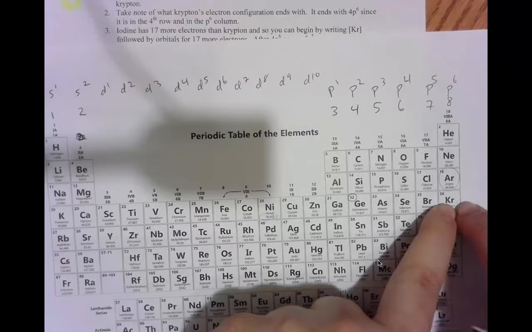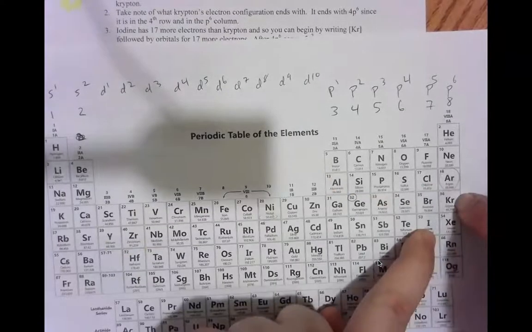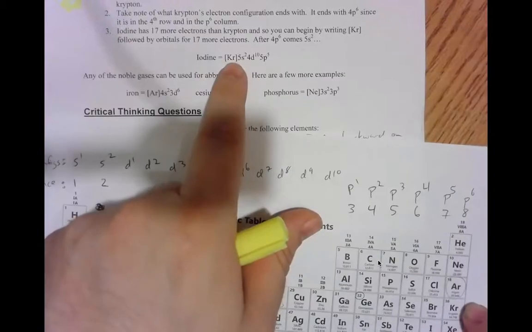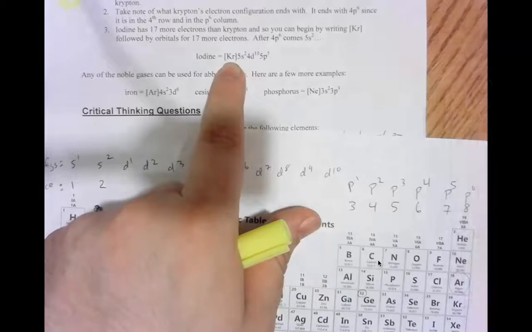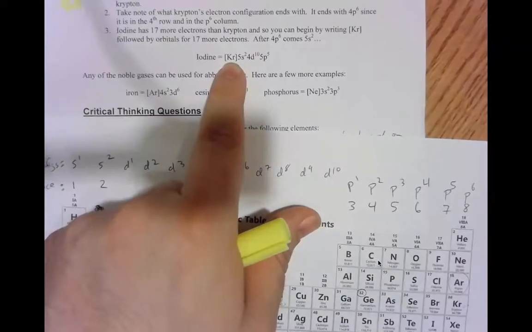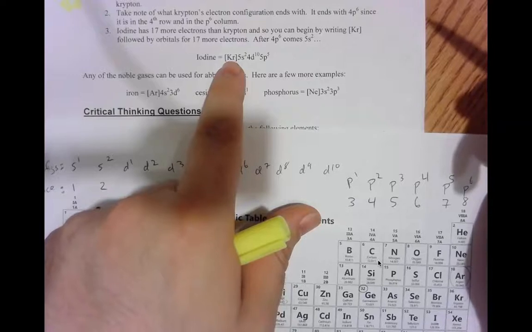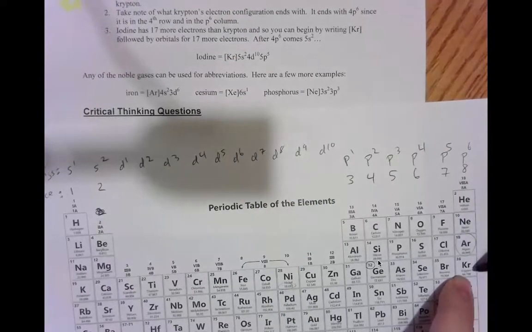So we know that up to here, up to krypton, krypton and iodine are going to have the exact same electron configuration. So then we write krypton. We put Kr in brackets right there. Then we need to just find the missing electrons. We know that krypton is in the P6 column. It's in row 4.